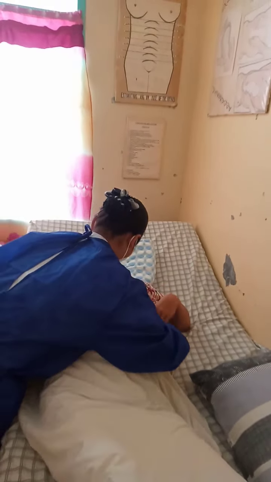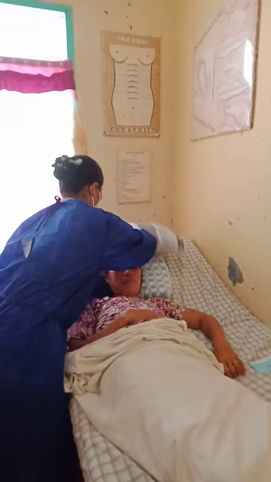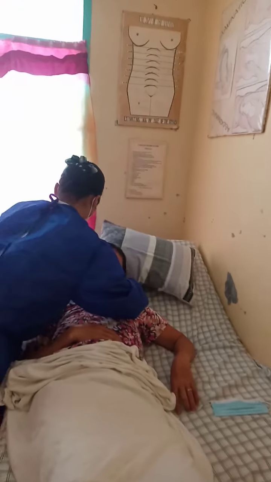After that, remove the towel underneath the patient's head and put the pillow underneath the head. Next is remove the back blanket.